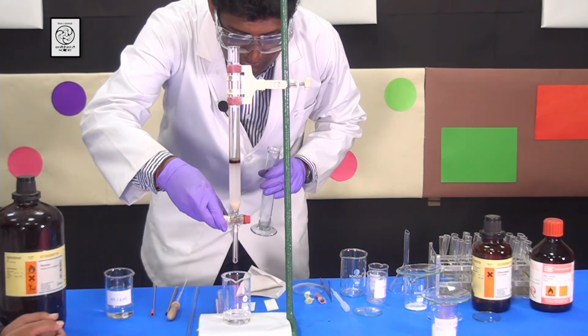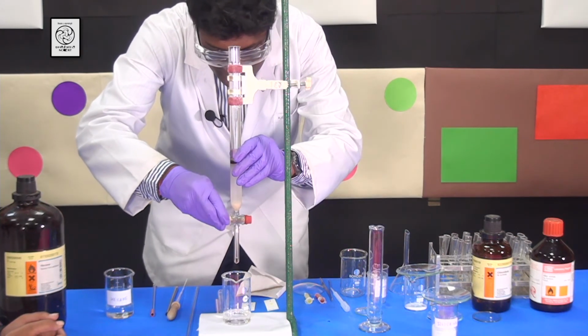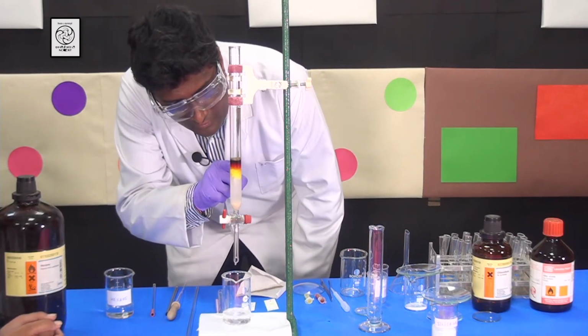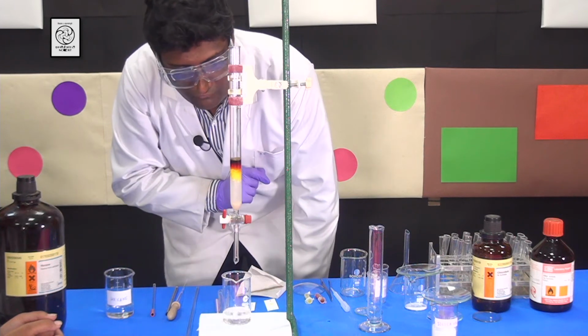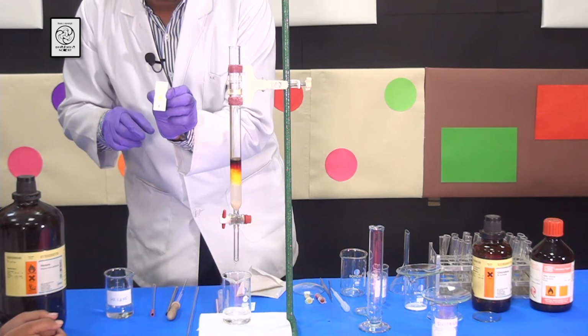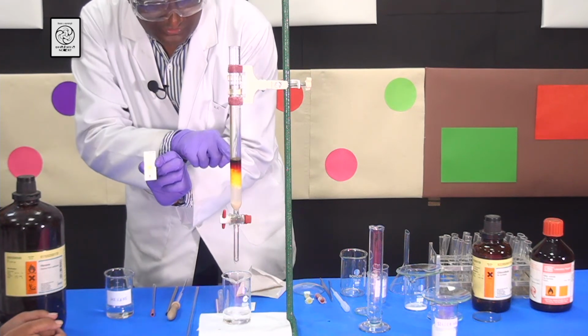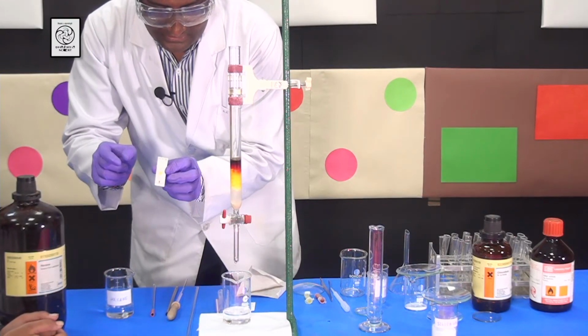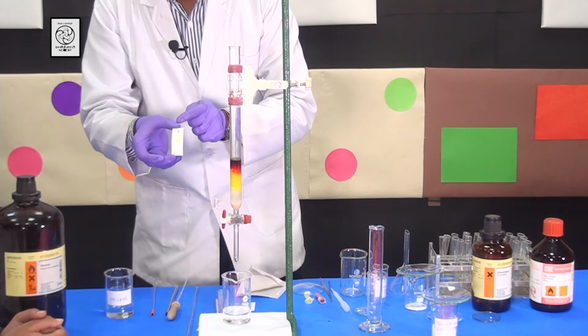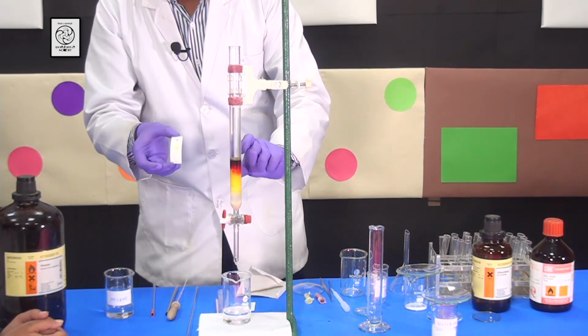Now I am going to release the stopcock so that you will have enough speed and the compounds will be eluted nicely. You can see that the yellow compound is actually coming first, like the way that you saw it on the TLC. And the red compound at the bottom, which you can see here, is coming a little slower. Wow, it's beautiful. So you can say that the pattern is actually upside down compared to that of TLC, because in TLC the solvent moves against gravity, whereas in the column it moves towards gravity.